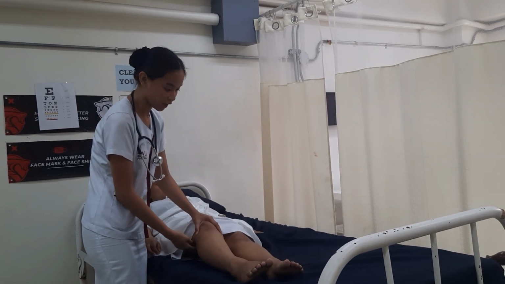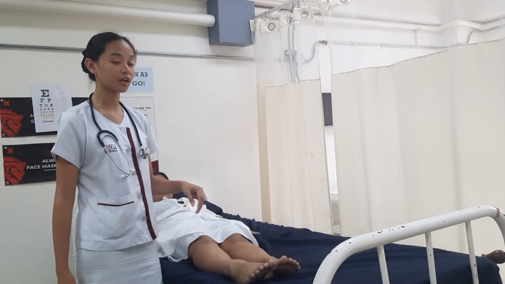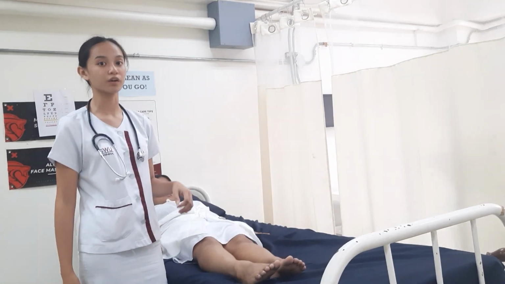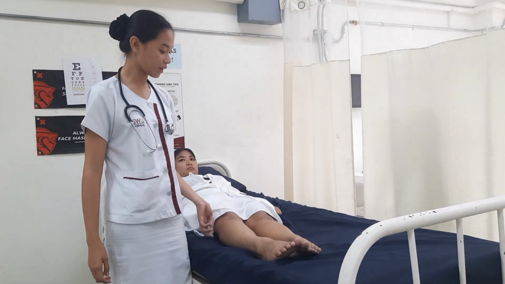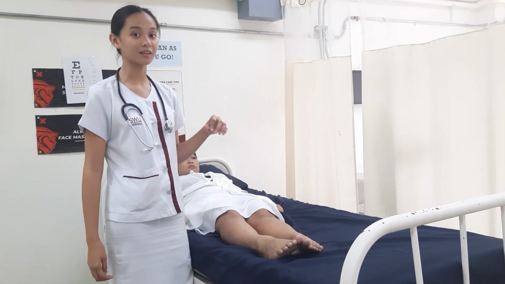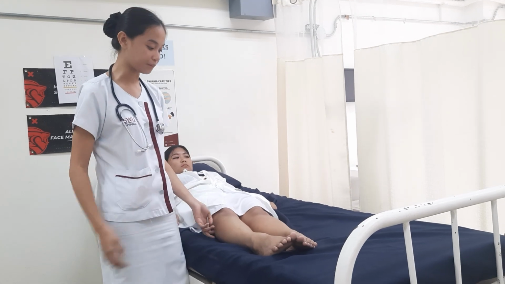So these are the areas where you can feel the pulse better, because these are the places where the arteries are located.